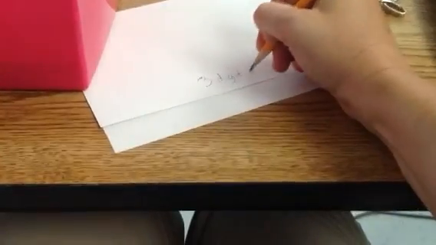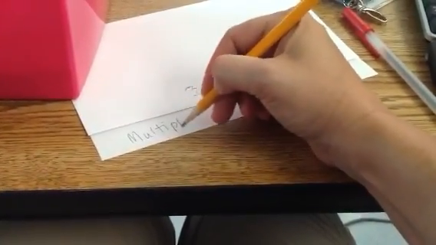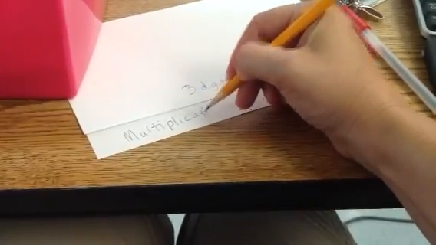We're going to start off by writing multiplication structures, and we are going to be working with 3-digit times 2-digits.